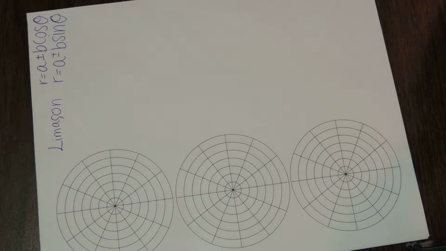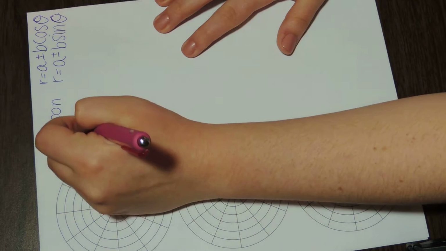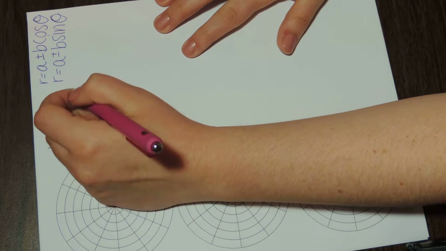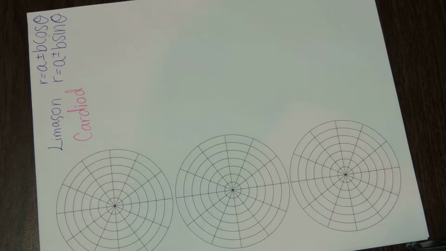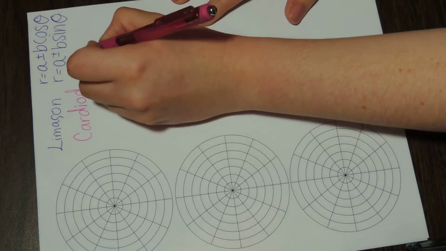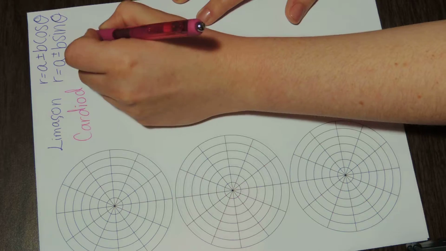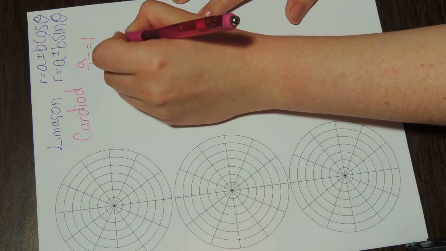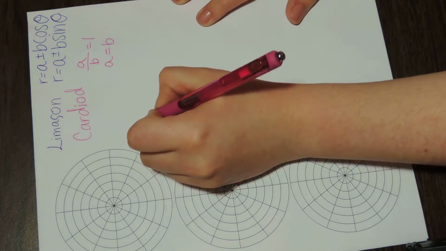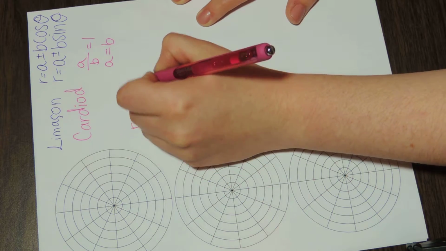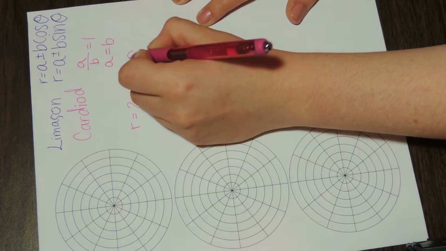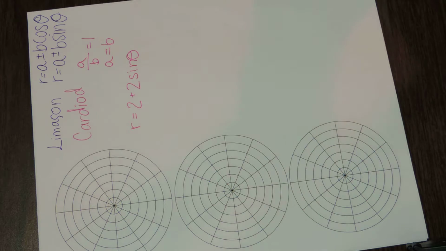So the first one is a cardioid, and a cardioid looks like a heart. Because we know that a cardioid looks like a heart, we identify it as a over b equals 1 or a equals b. So an example of that would be r equals 2 plus 2 sine theta. So it's going to look like a heart.